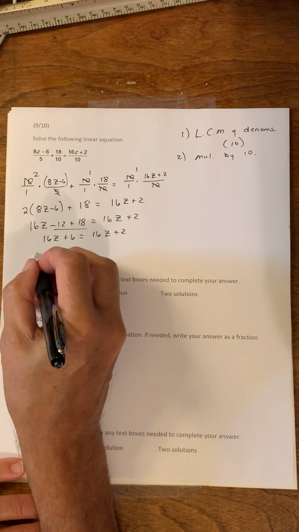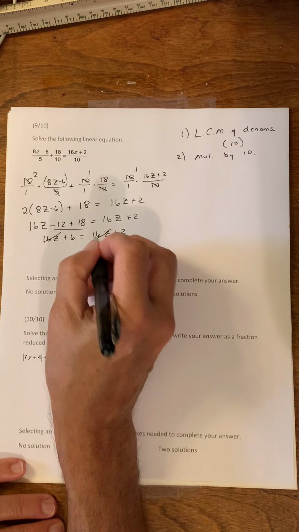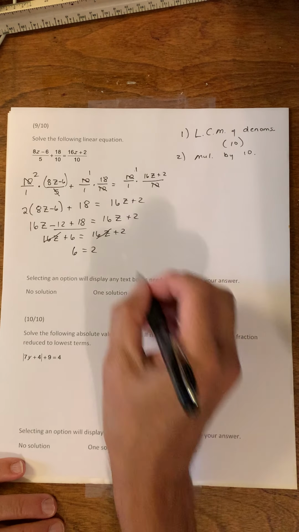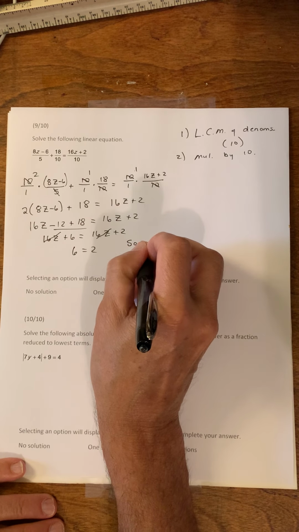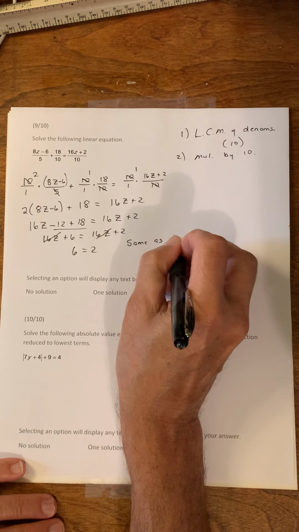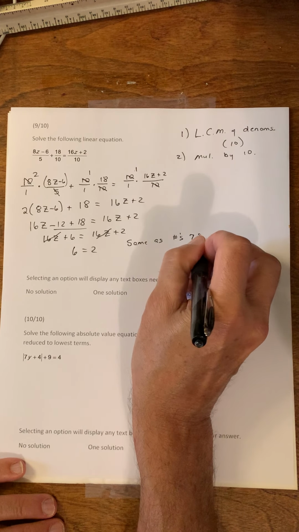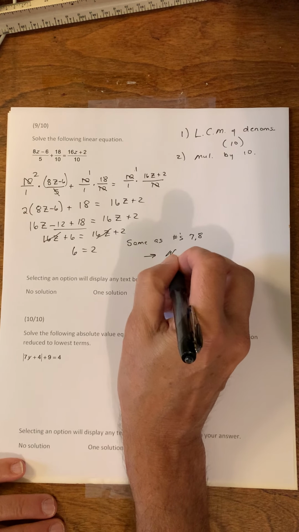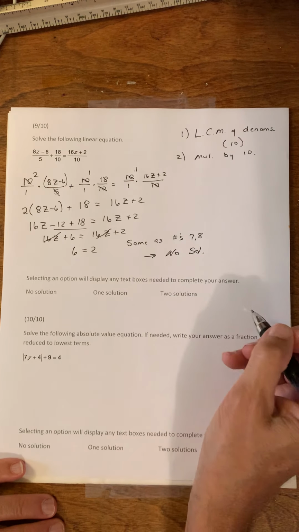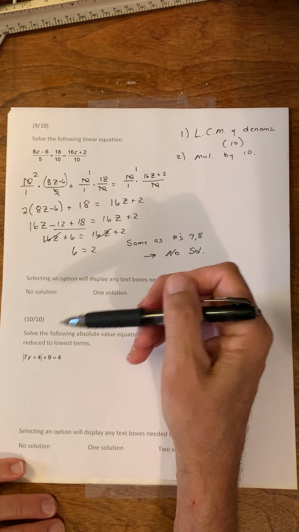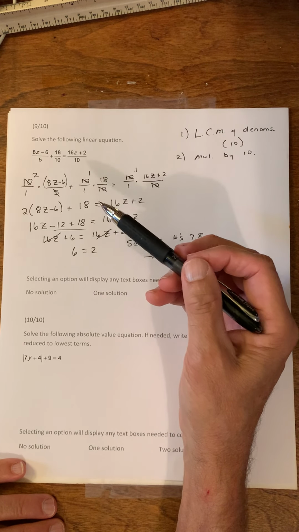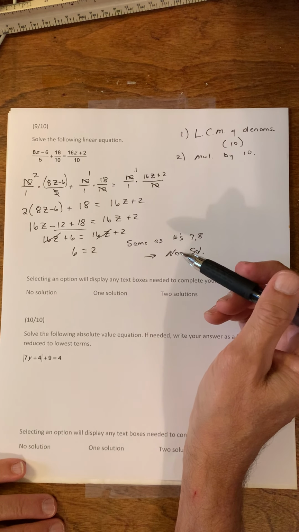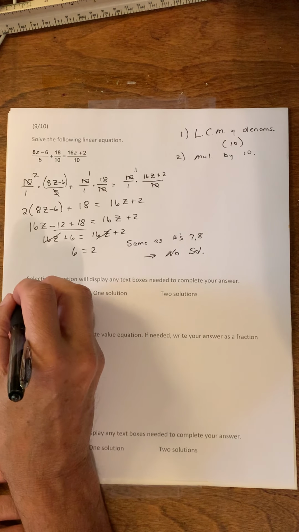Same number of z's, subtracting 16z from both sides, I get 6 equals 2, a false statement. So this is the same as numbers 7 and 8. The variable disappeared, I get a false statement. What that says is no solution. So it doesn't matter if you got fractions, doesn't matter if you got absolute value, doesn't matter if you got neither of those. If the variable disappears and you get a false statement, you have no solution.